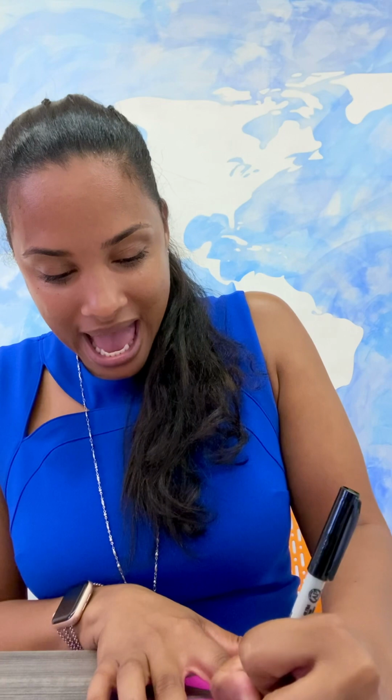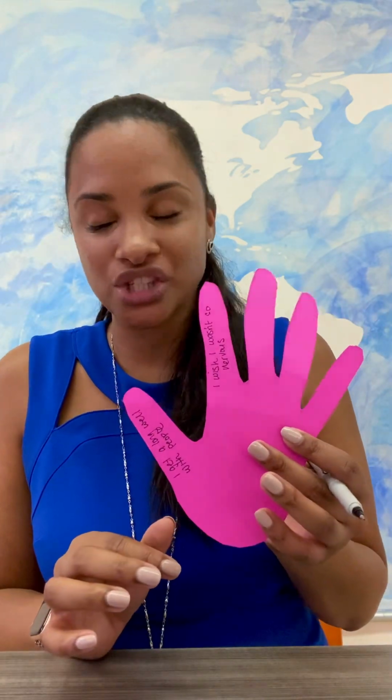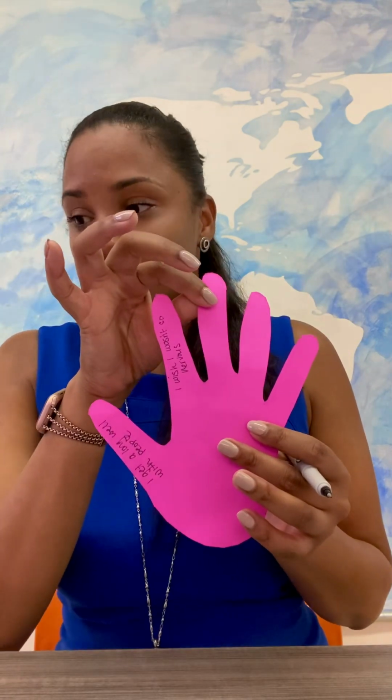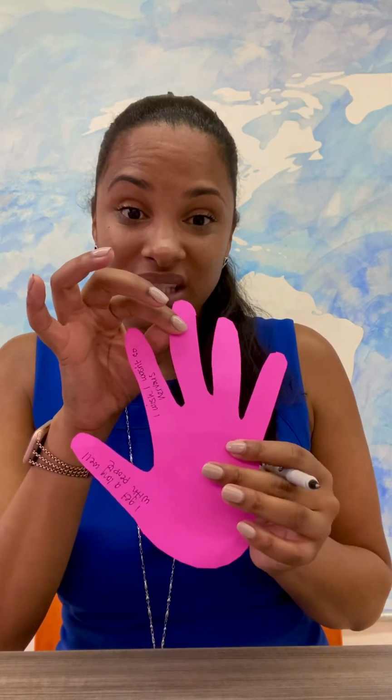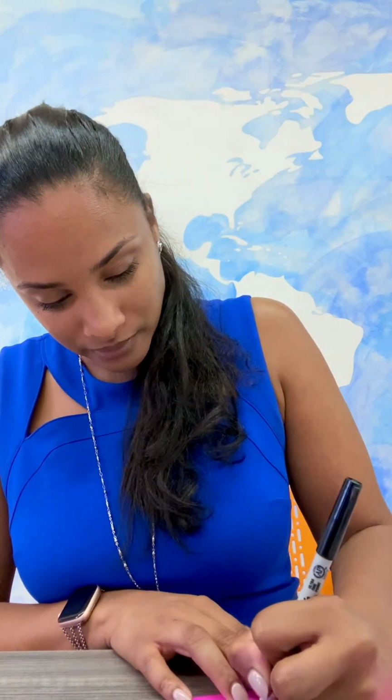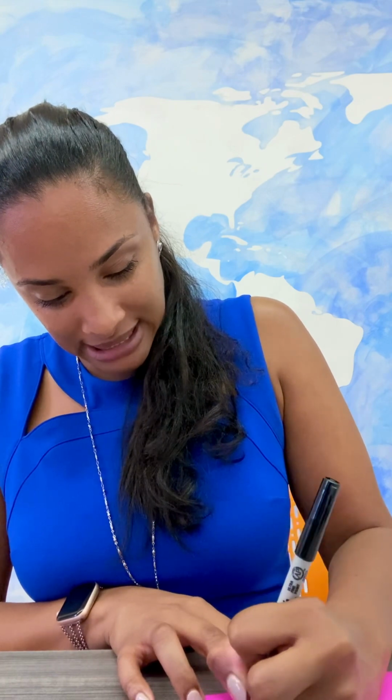So for me, I wish I wasn't so nervous. I get really nervous about a lot of things, and that is one thing that I wish I could change. On this next finger, you're going to put one thing that worries me. So one of the things that worries me, I'm gonna put COVID-19, and that's gonna go on my next finger.